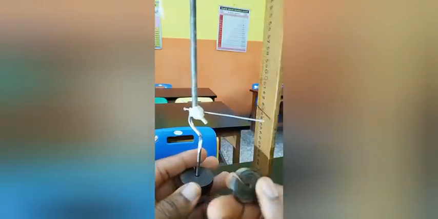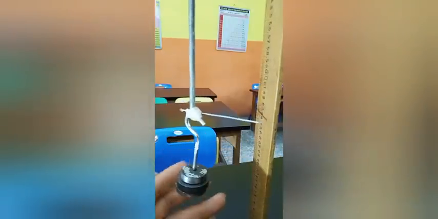So I'm going to take another oscillation. But before I go into another oscillation, I will now slot in 70 by putting 20 to 50. Now I have 70 grams. So I'm going to take another 20 oscillations.